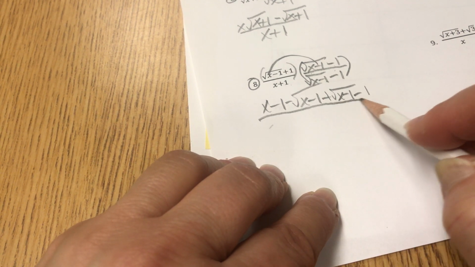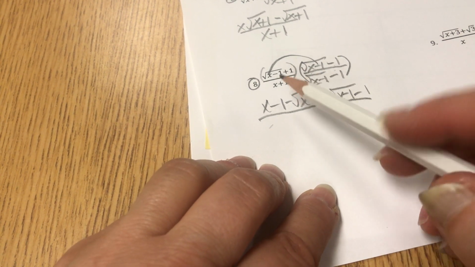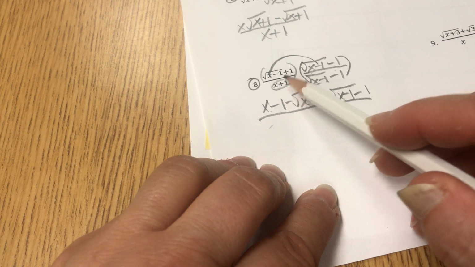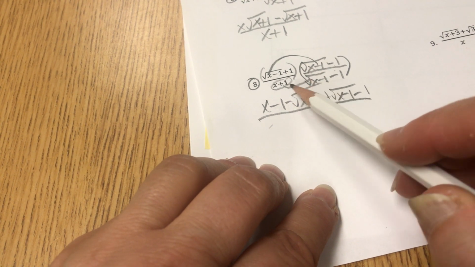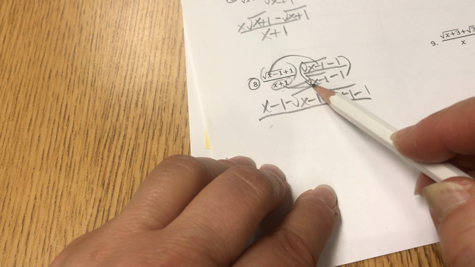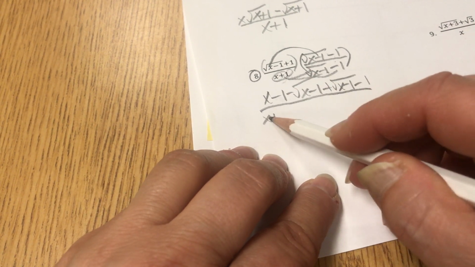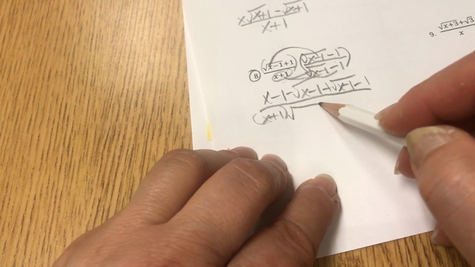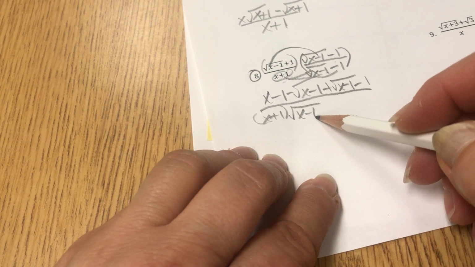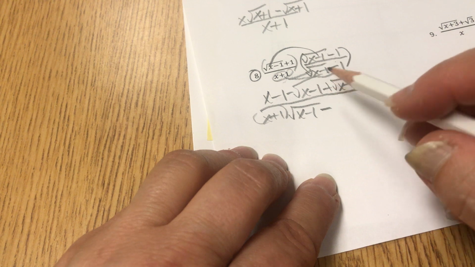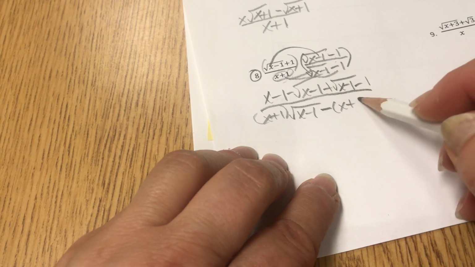In the denominator, you are basically going to do the distributive property again. X plus 1 times the square root of x minus 1. And then the same thing, x plus 1 times negative 1. So x plus 1 times square root of x minus 1, and then minus x plus 1.